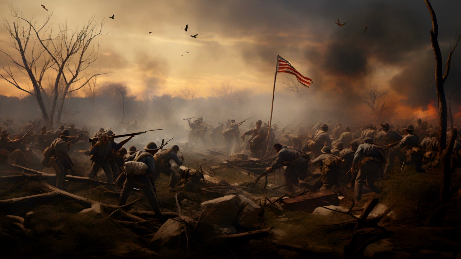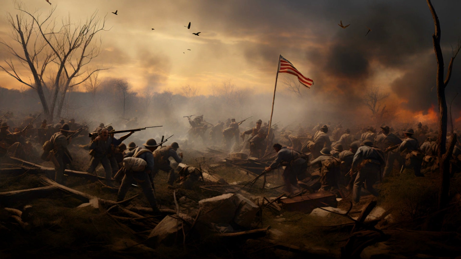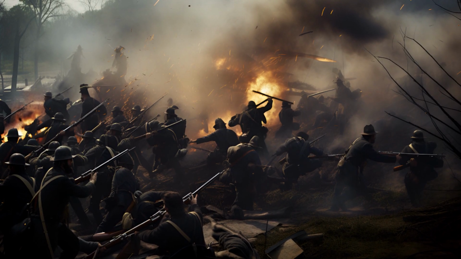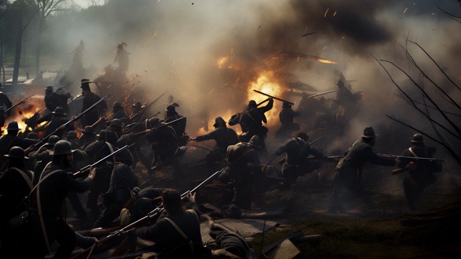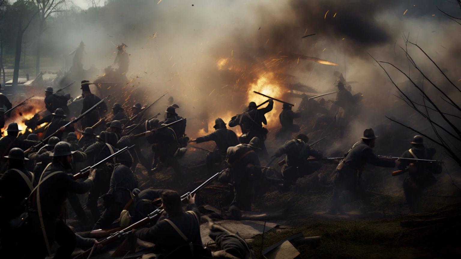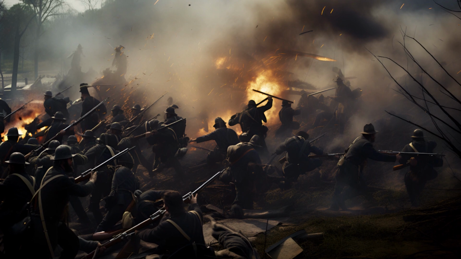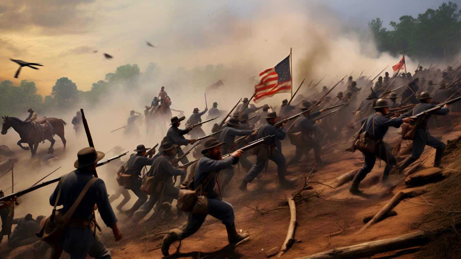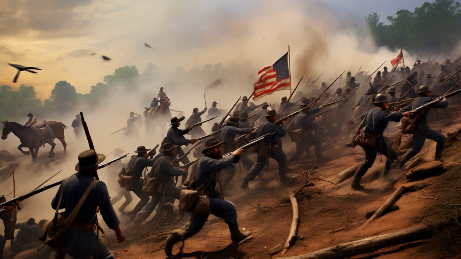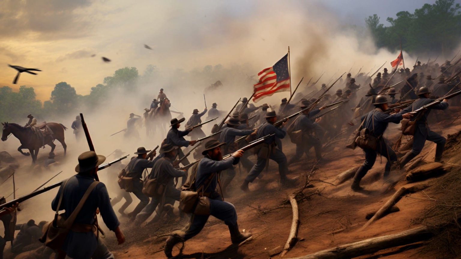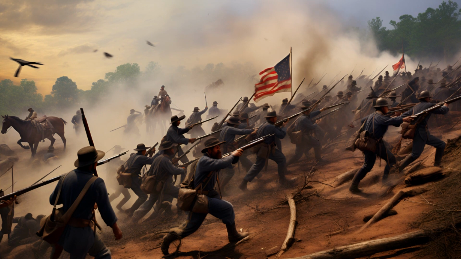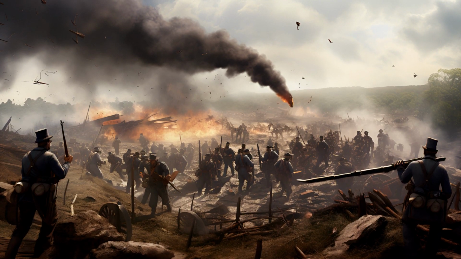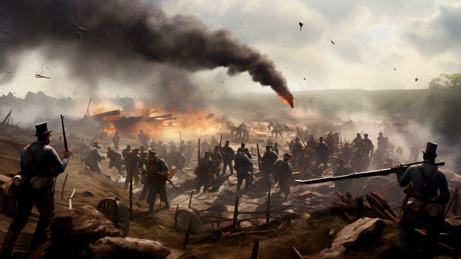The Battle of Antietam was a major clash between General Robert E. Lee's Confederate Army of Northern Virginia and General George B. McClellan's Union Army of the Potomac. The battle was characterized by fierce and bloody fighting, resulting in a staggering number of casualties. The Union forces, despite their numerical advantage, failed to decisively defeat Lee's army. However, the battle is considered a Union tactical victory because it forced Lee to retreat back into Confederate territory.